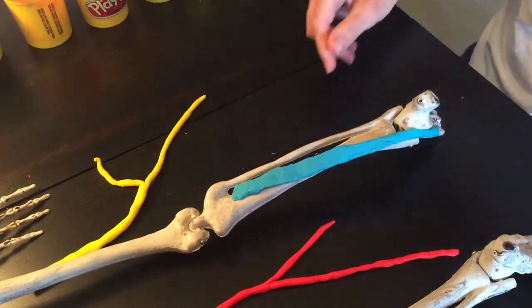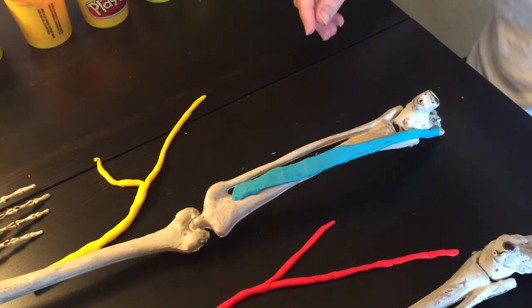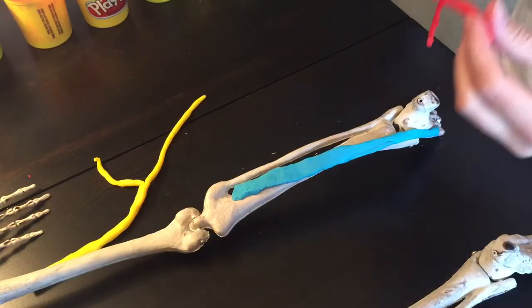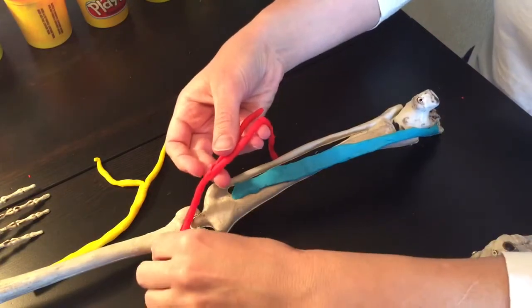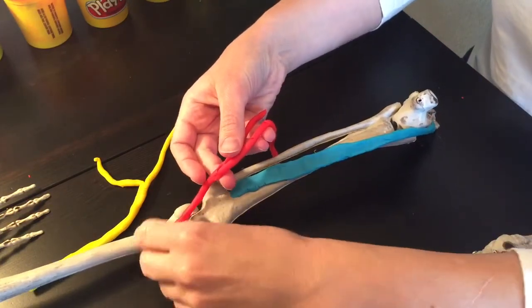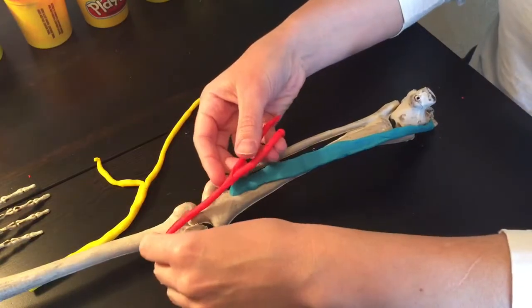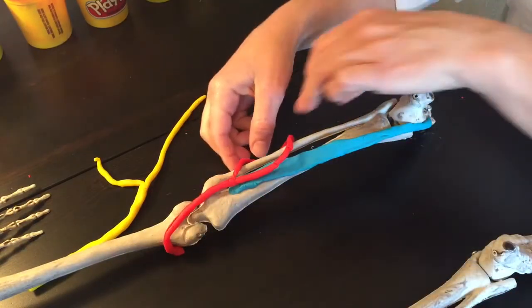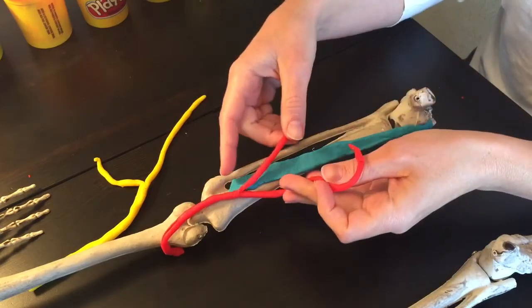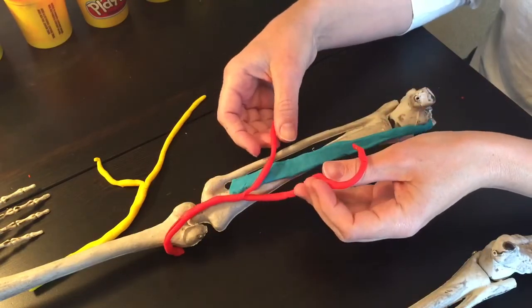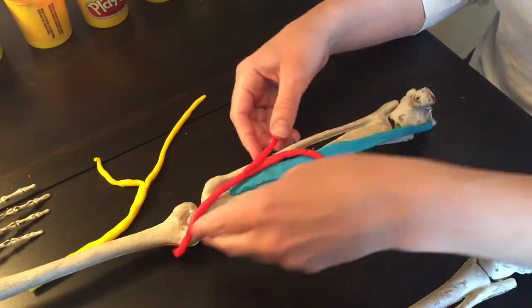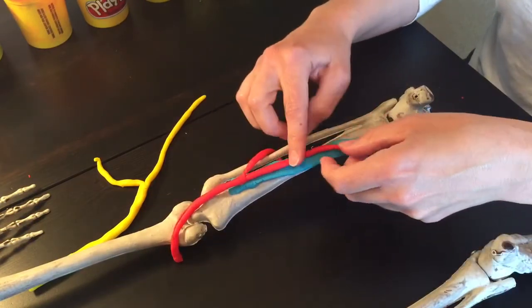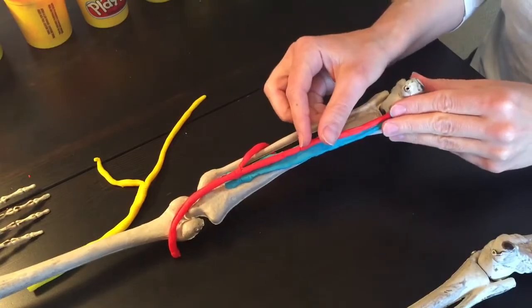So the next thing that we're going to introduce is actually our arteries. So you'll remember we had the femoral artery, which traveled through the adductor hiatus to become the popliteal artery. That's going to send off a branch anteriorly between the fibula and tibia, which will be the anterior tibial artery, and then continue down into the posterior tibial artery here.